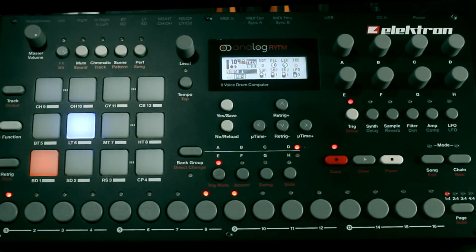And finally, the last option, which really expands the possibilities of the analog rhythm way beyond the 64-step architecture, are A-B conditions. And we're going to use the kick drum for this. Let's say that I want to have this.